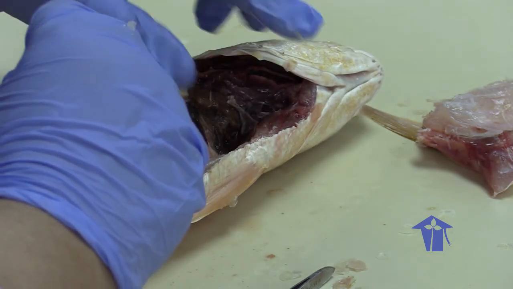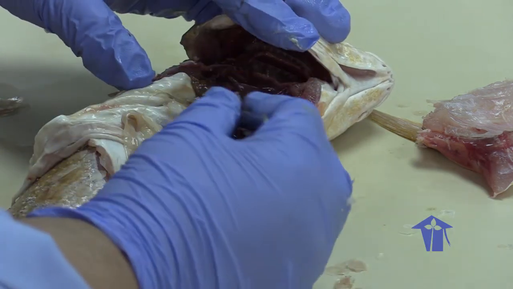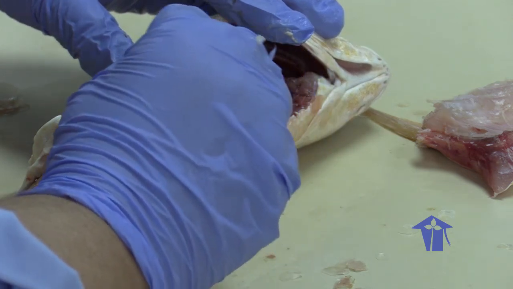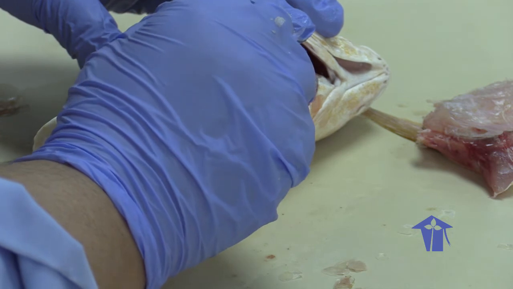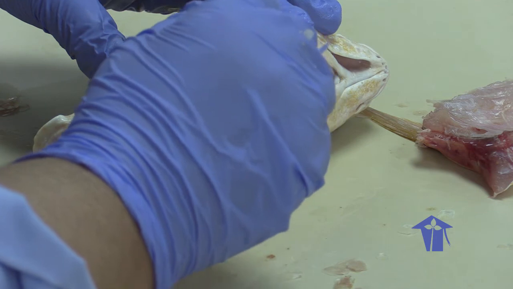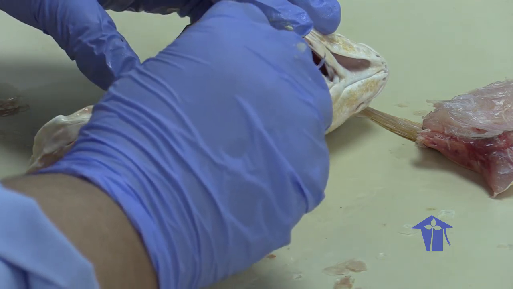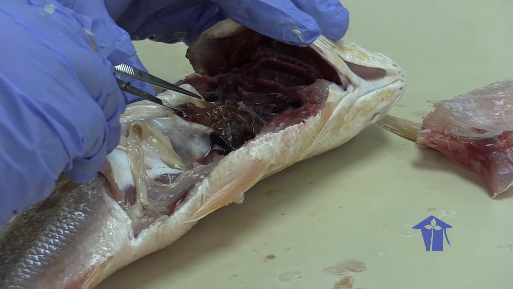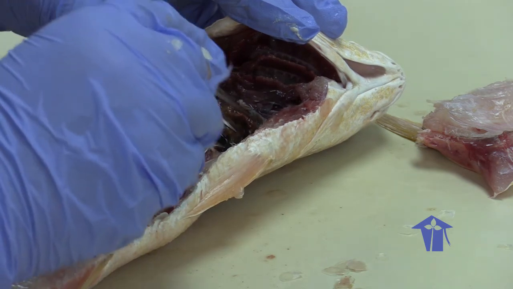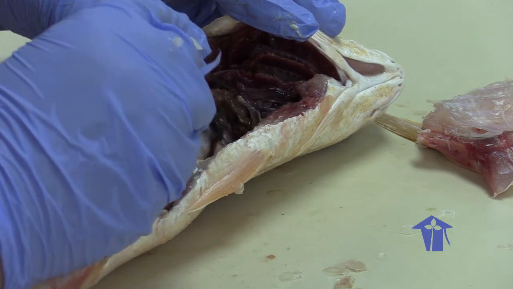Okay, so the liver in this fish, this here is displayed. The liver in this fish has a little bit different appearance than what you would see in a shark, for example. This brown structure you see here is the liver. Right? So you have your liver. Up here was the heart.